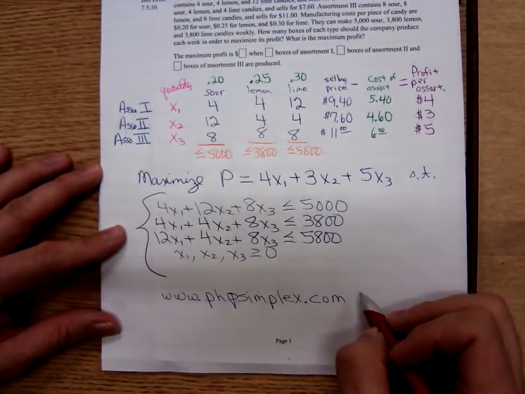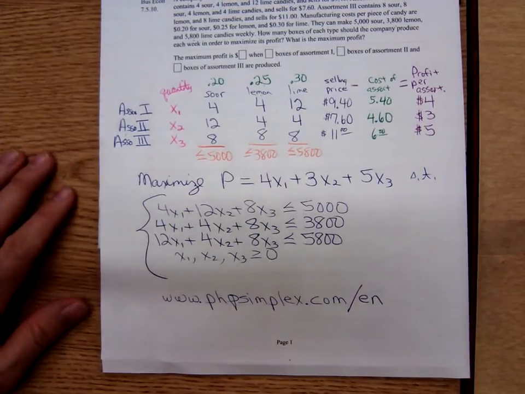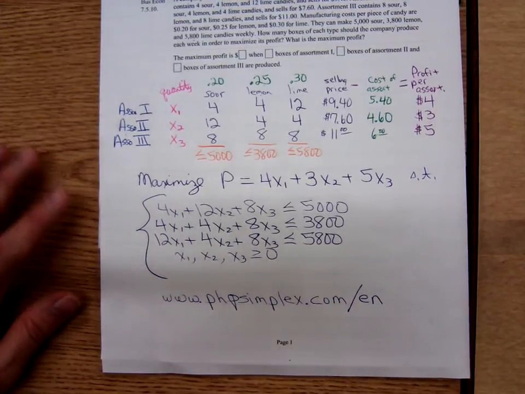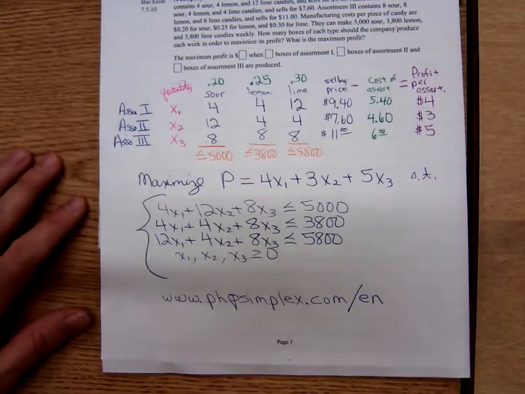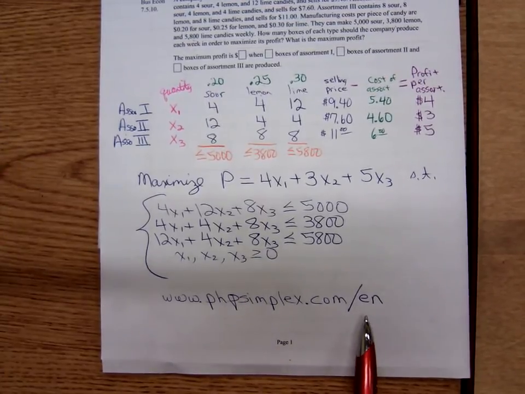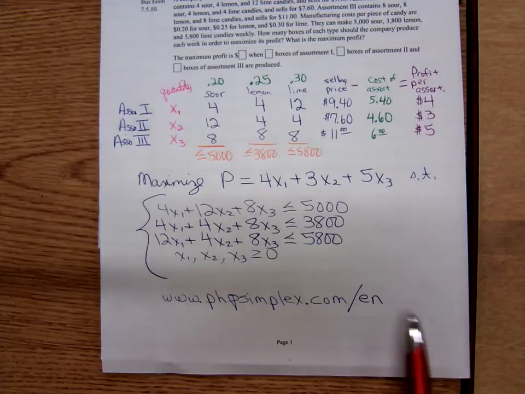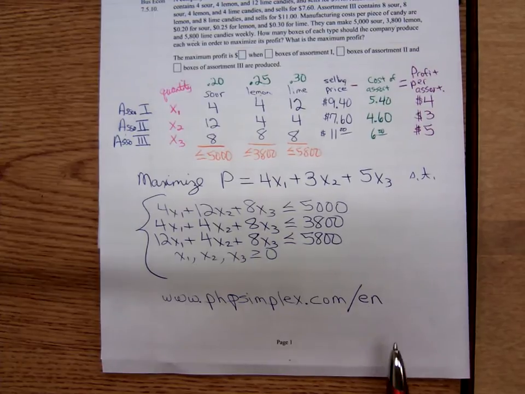Add /en. I don't remember what country the programmers were in, but if you just go to phpsimplex.com, it's not in English. I think it's in Portuguese, so put a /en to get it into English, unless you're fluent in Portuguese. Then, any questions there?